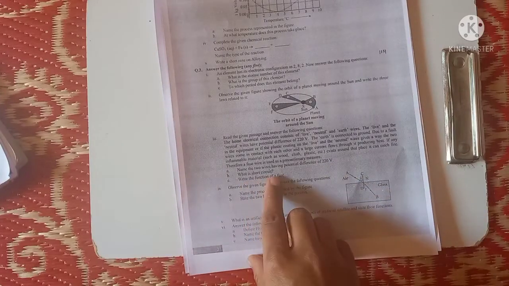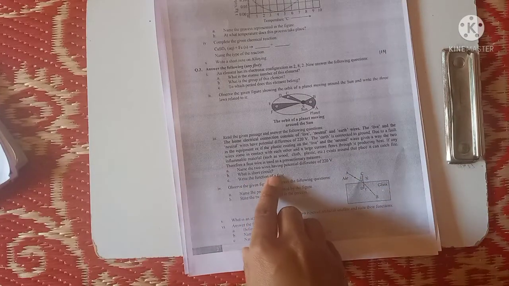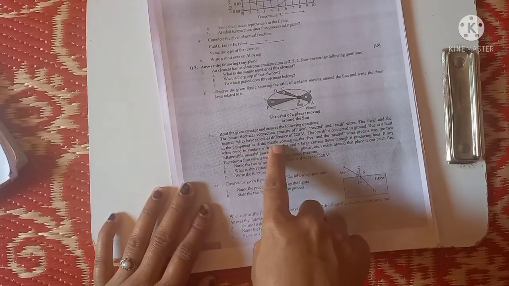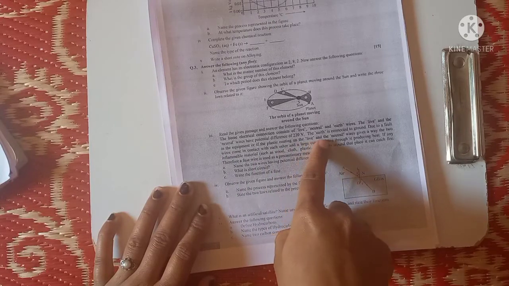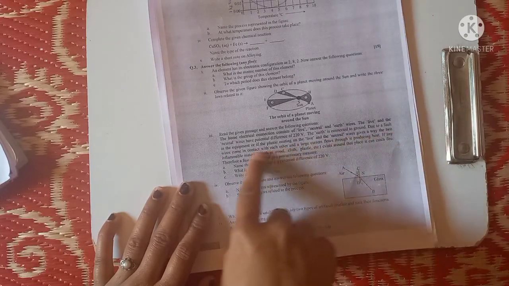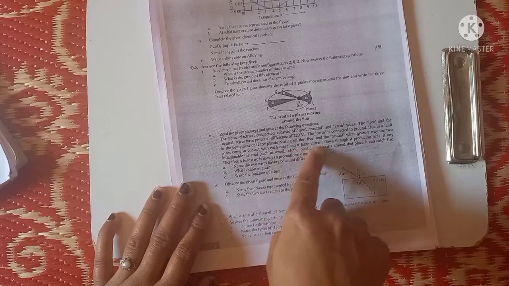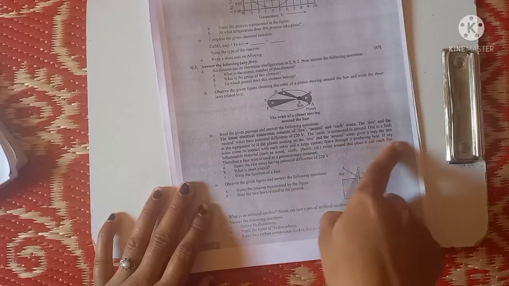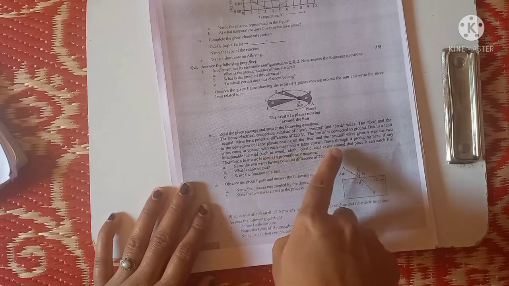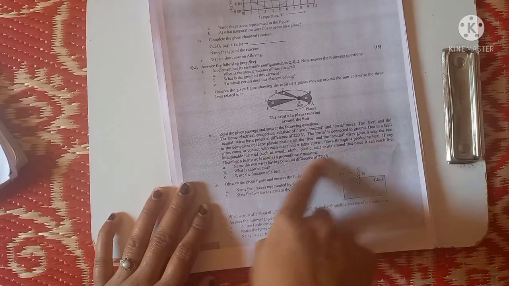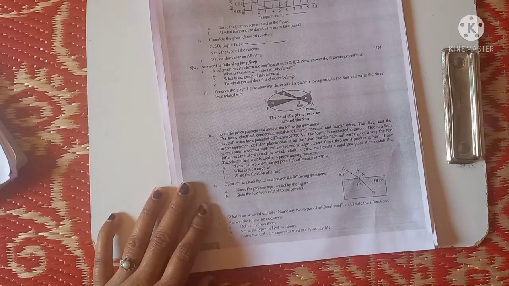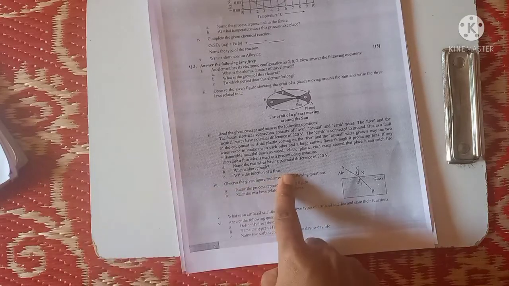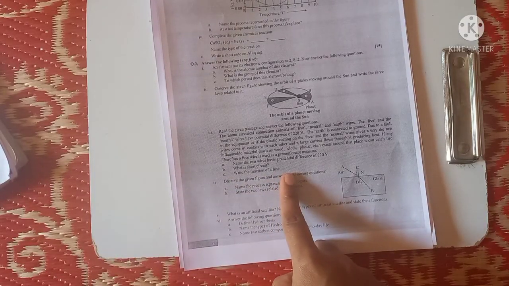Then what is the short circuit? When due to the fault in the equipment, if the plastic coating in the wire, live and neutral wire, gives away, the wires come in contact with each other, a large current flows through it and produces heat. If any inflammable material exists around that place, it can catch fire, and this is known as the short circuit. Then write the function of fuse. Fuse is used to avoid the short circuit.